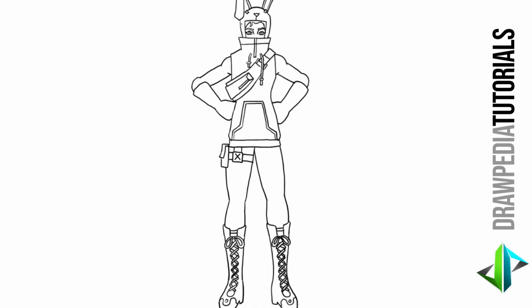At the side of her head on the left, I'm going to draw a U curved line at that corner, turn it diagonally up to the side. Mirror that same set of line on the right side of her head.